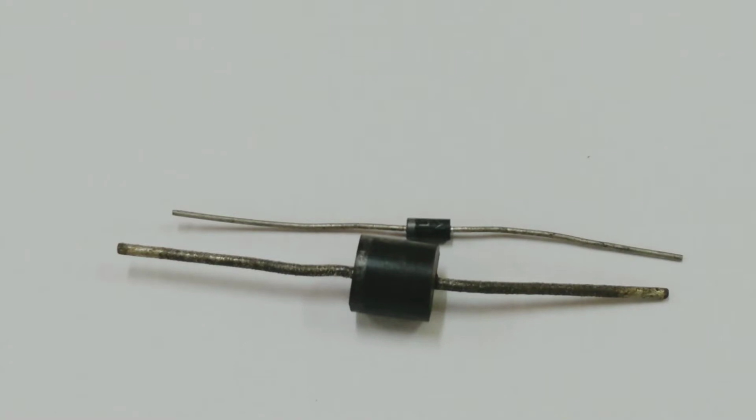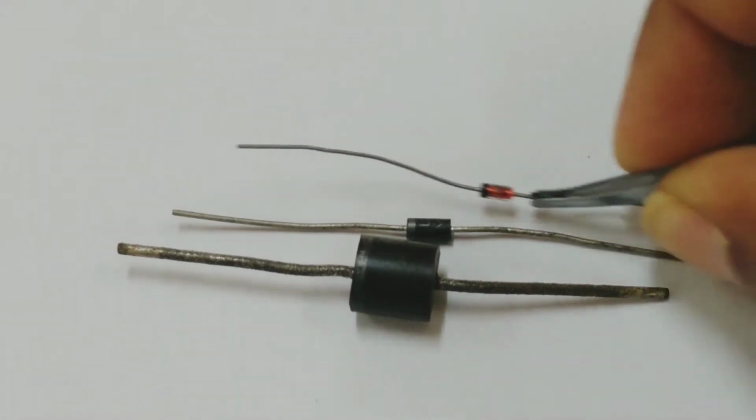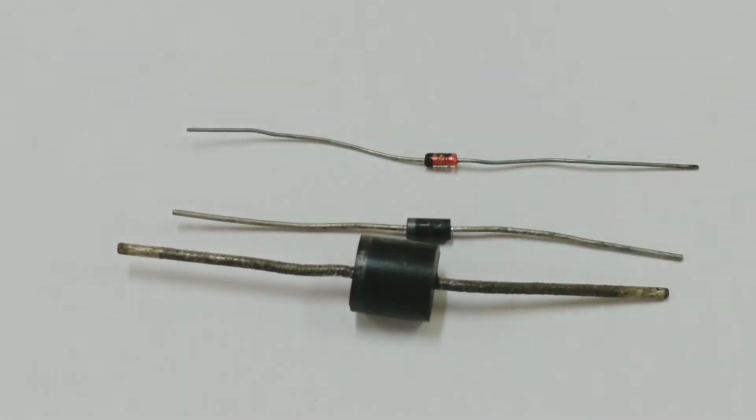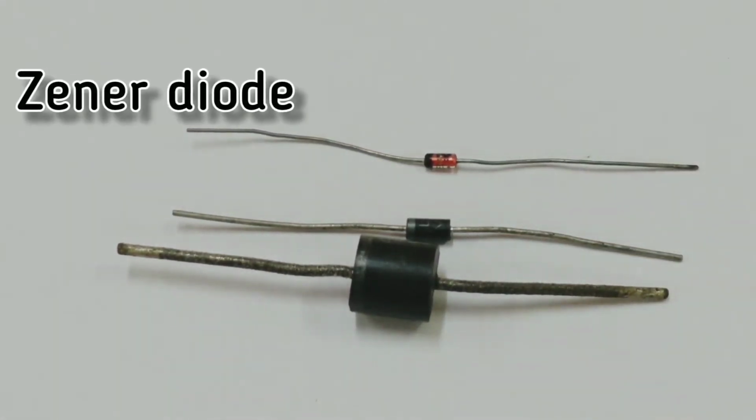in reverse bias. There is a special type diode called as the Zener diode, which can be connected in reverse bias. A Zener diode looks somewhat like this, which has a black line again indicating the negative terminal.